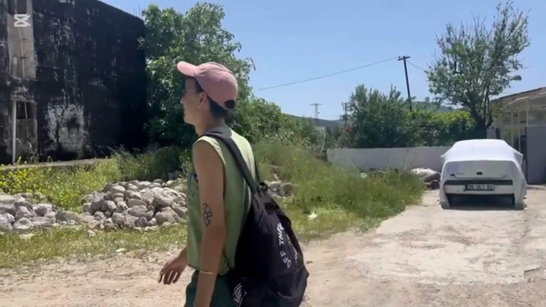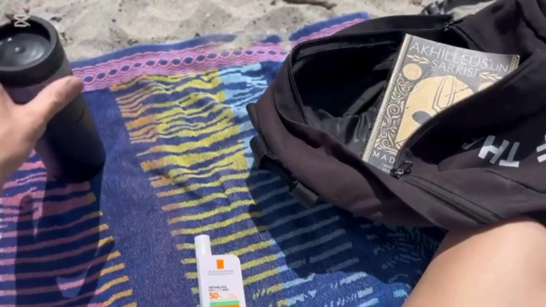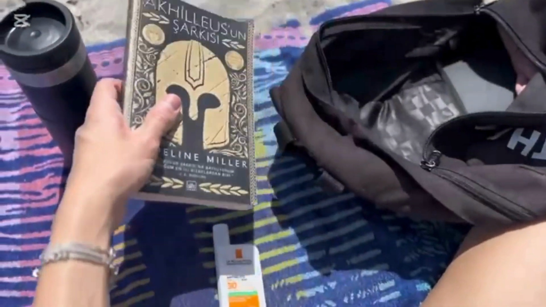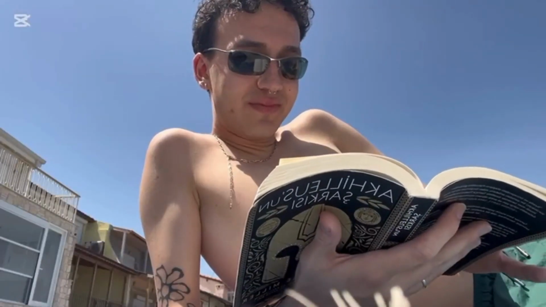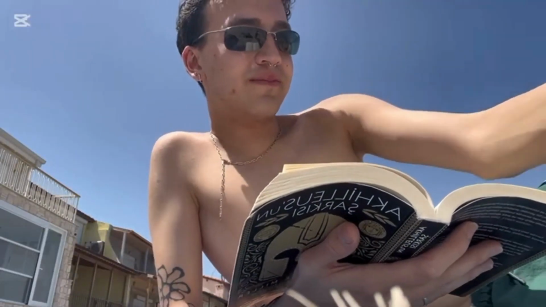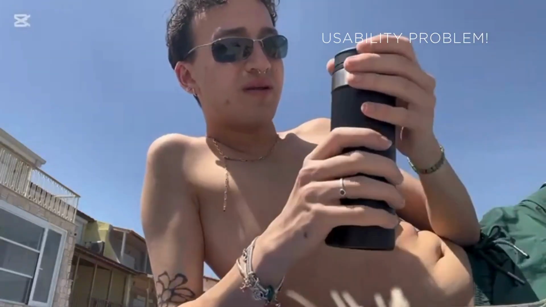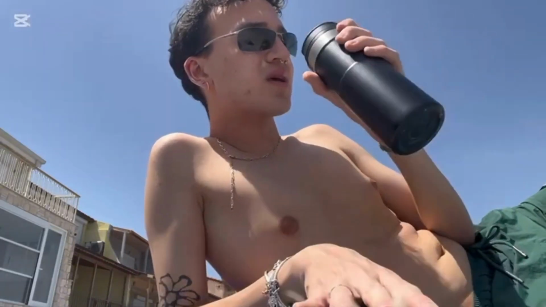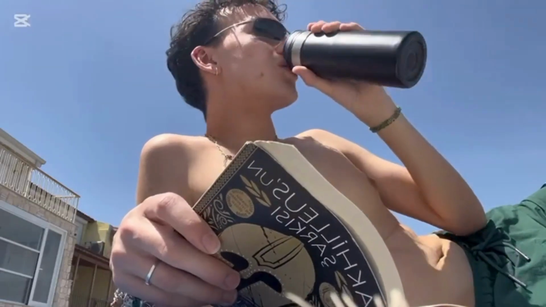I was running late, so I walked briskly to the seaside. When I arrived, I was pleasantly surprised to see that the thermos hadn't leaked at all. Everything inside my bag was completely dry. Once I sat down and started reading my book, I wanted to have some tea. At that point, I noticed a usability issue. I couldn't open the lid using just one hand. It required both hands and a bit of effort, which interrupted the experience a little. However, when I finally opened it, the tea was still piping hot.